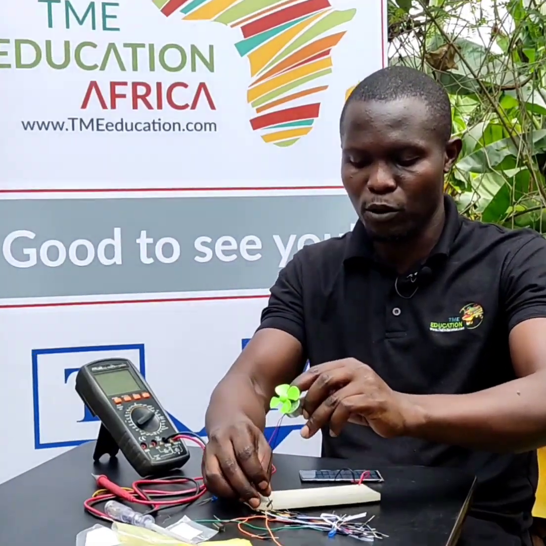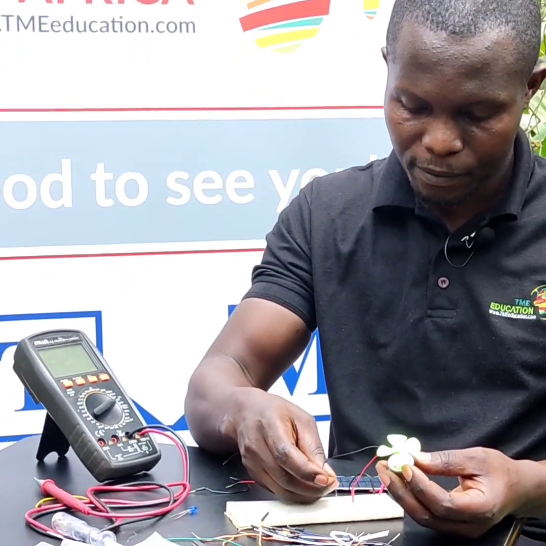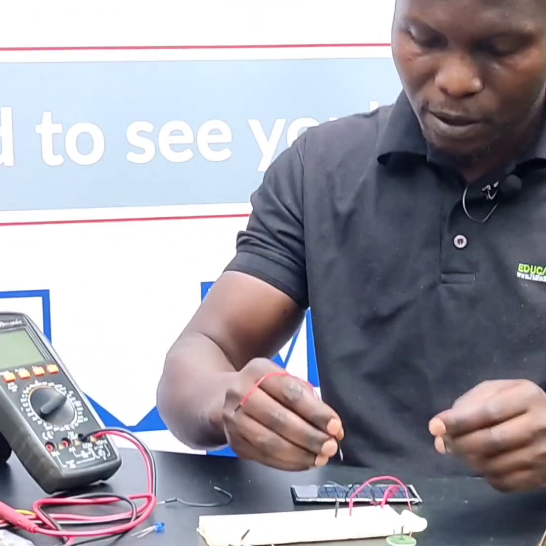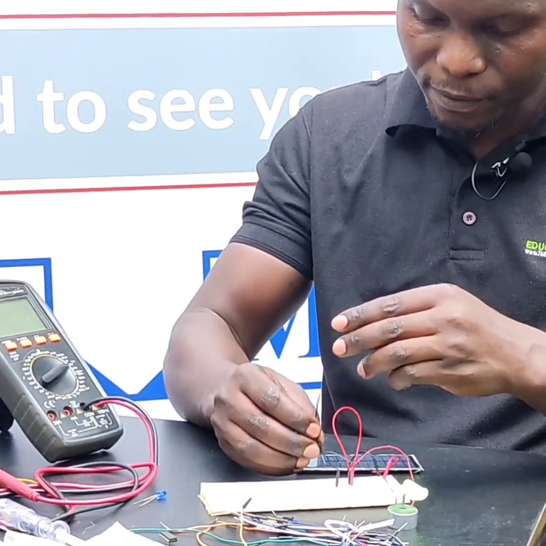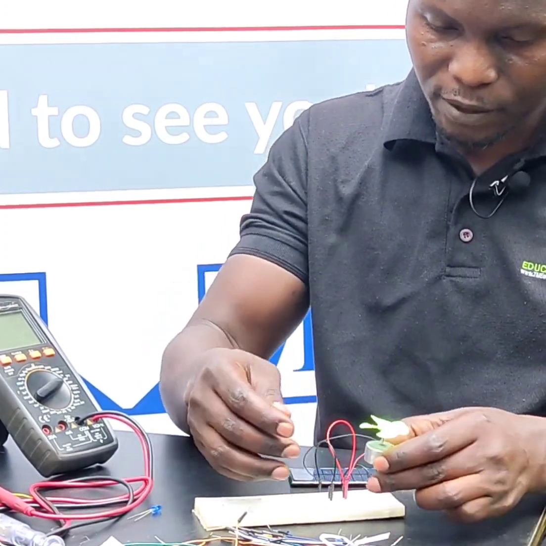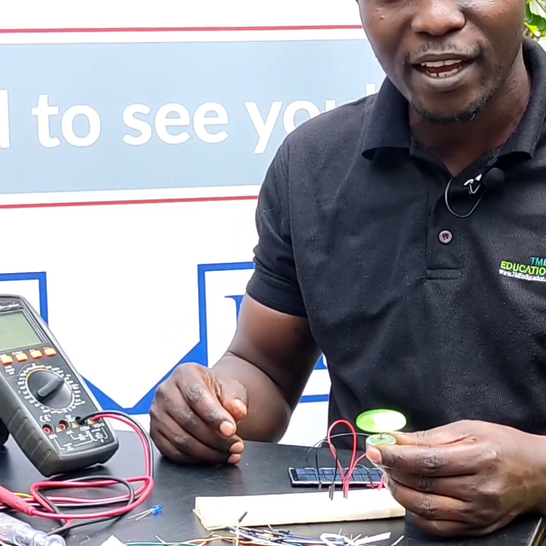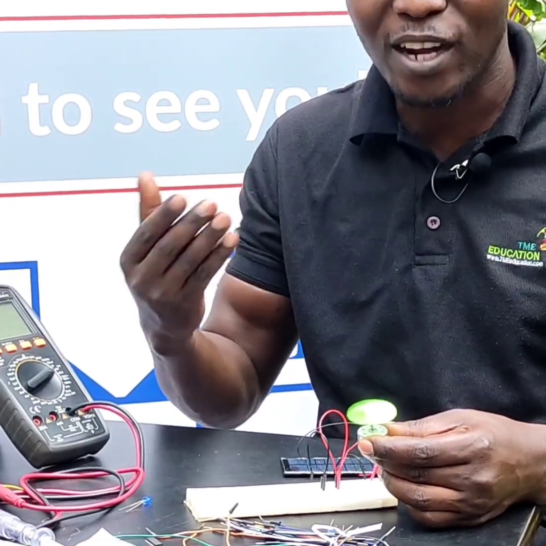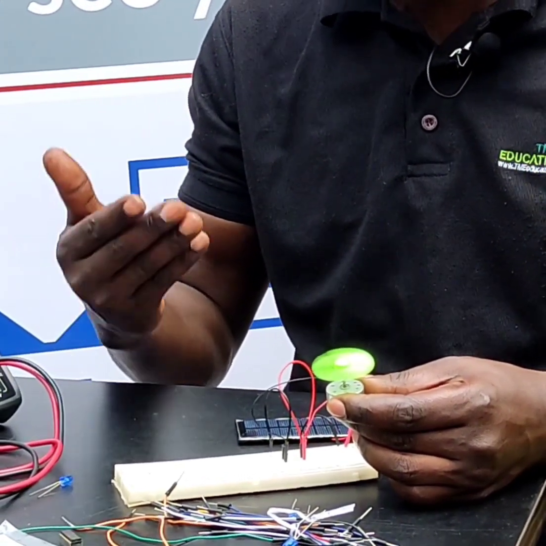So I get my motor, insert it there and there, then have my jumpers, red terminal to red, and then black, which is the negative, to negative. As you can see, now my motor is able to run. So you can try this at home and you see how easy it is and how fun it is.